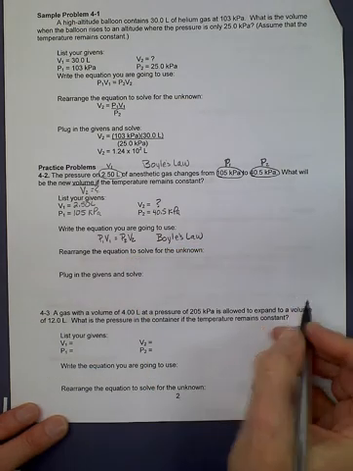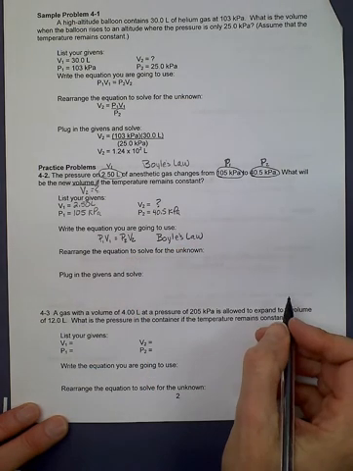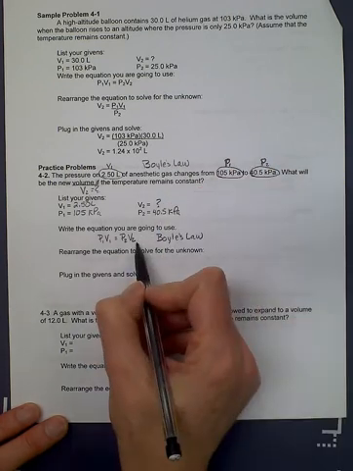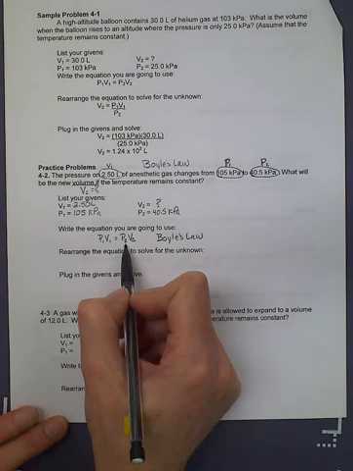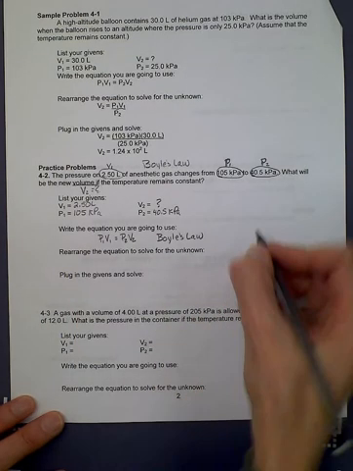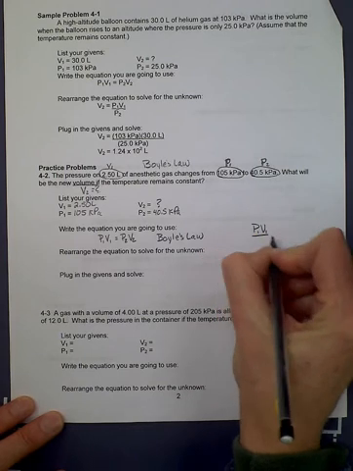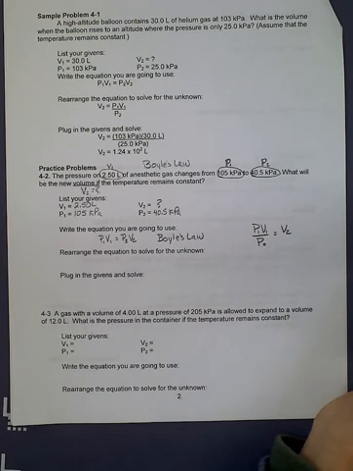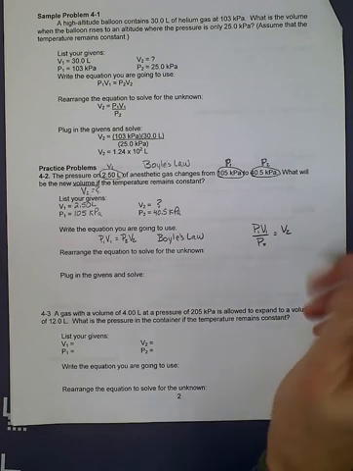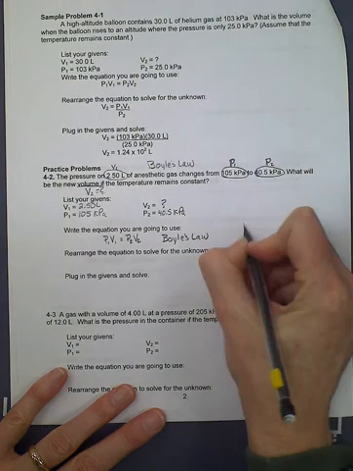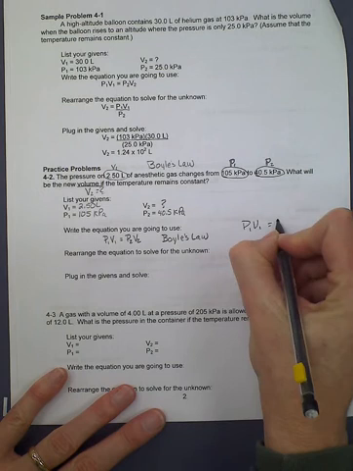We're going to rearrange this equation to solve for our unknown, which is V2. So we're going to hold V2 where it is, and we're going to move P2 to the other side. And P2 is going to have to be divided. So we're going to basically take our P1 times V1 and divide it by P2, leaving V2 on the other side. And let me show you how we do that, step by step, instead of just racing through it. So we have P1 times V1 is equal to P2 times V2.